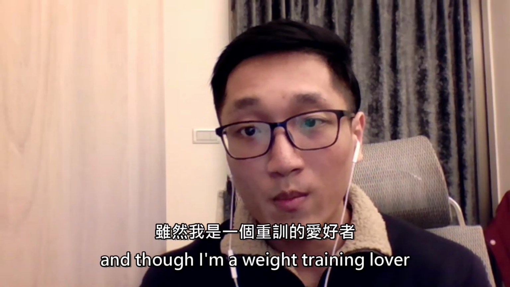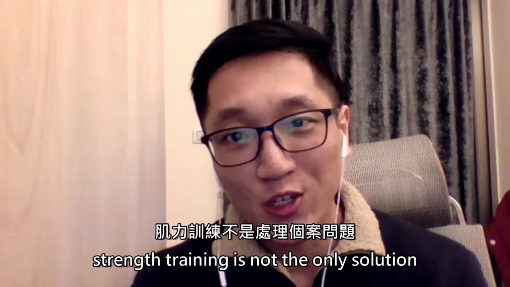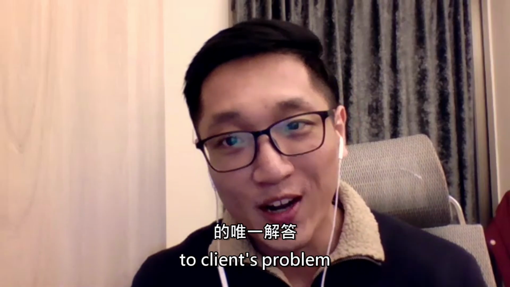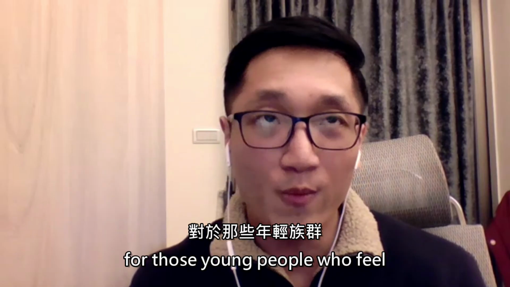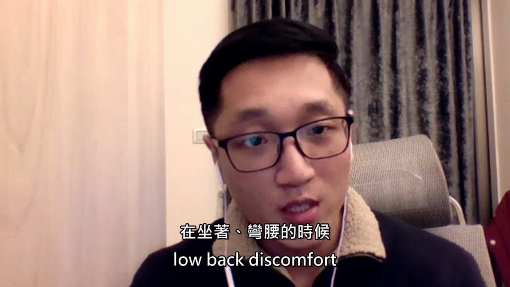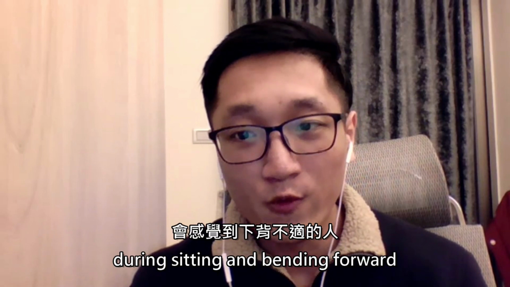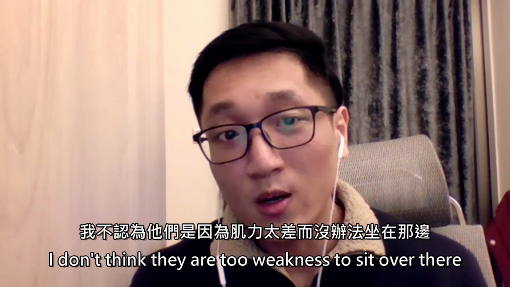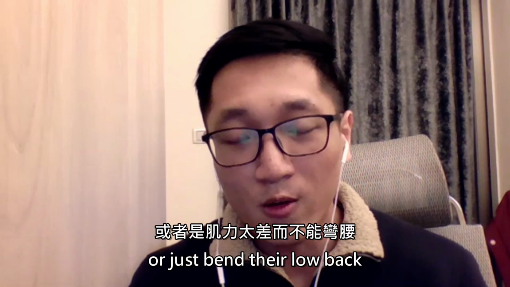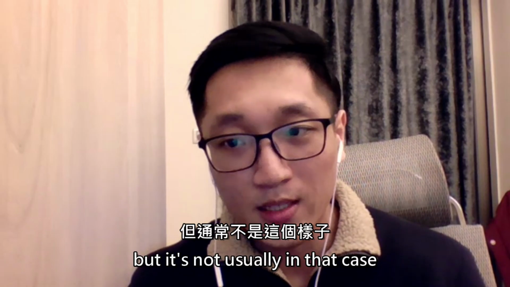And though I'm a weight training lover, I still believe that strength training is not the only solution to clients' problems. For those young people who feel low back discomfort during sitting or bending forward, I don't think there is weakness in the muscles that sit over there or just bend their low back. It could be, but it's usually not in that case.